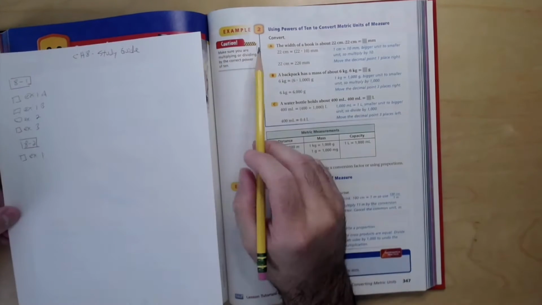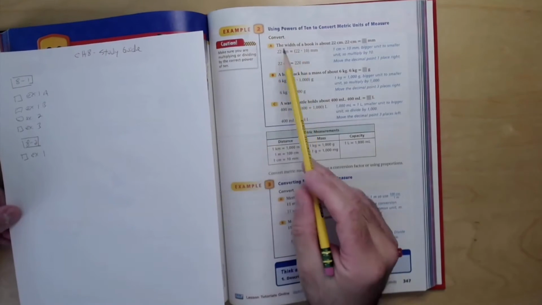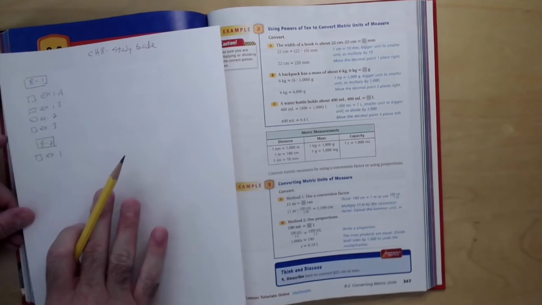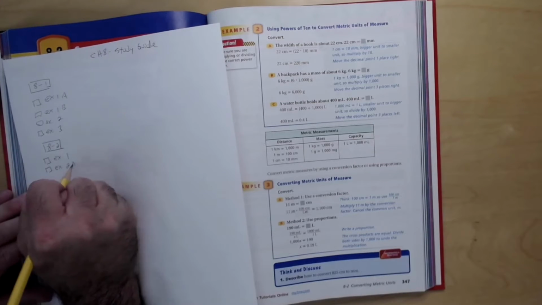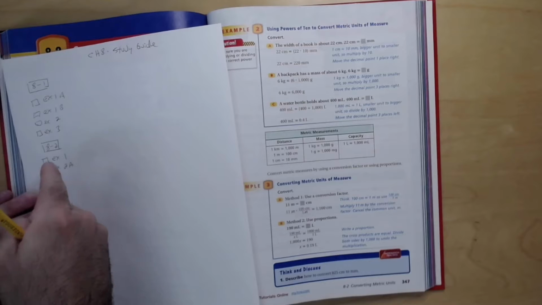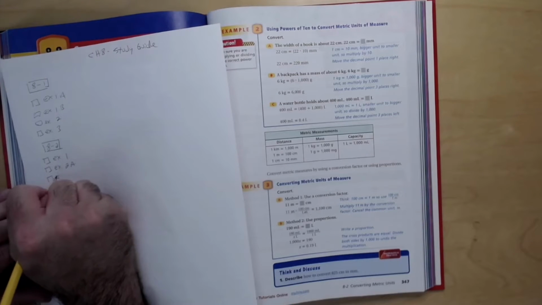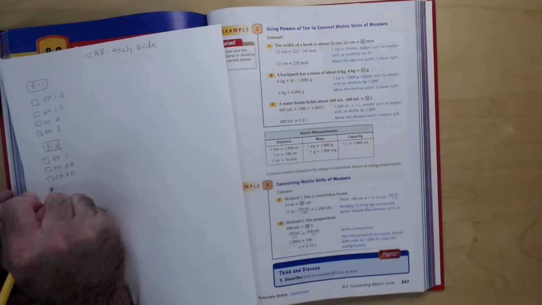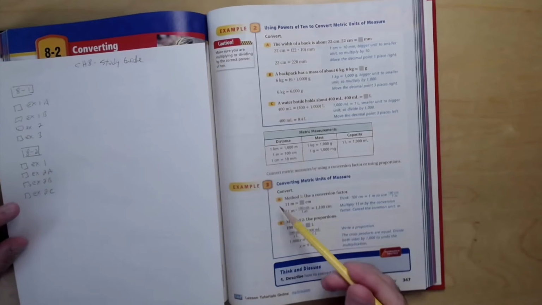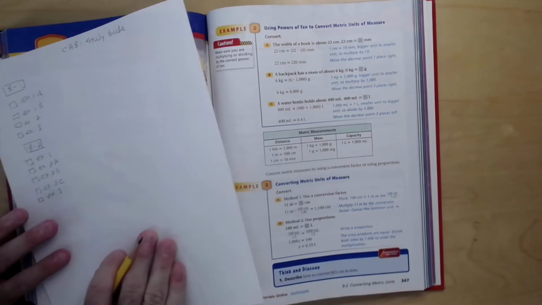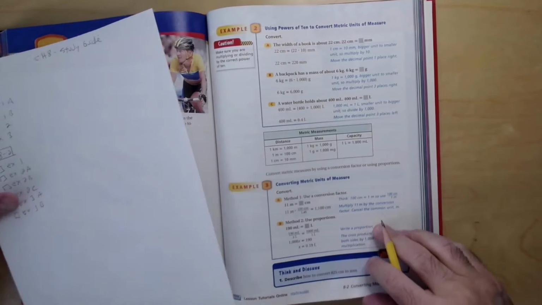Now over here we have example 2 that has A, B, and C. So right here, I'll write example 2A. Notice I'm doing one box for every sub-example. Example 2B, example 2C. Next one, example 3, A and B. Example 3A, and next box, example 3B. Okay, moving on.